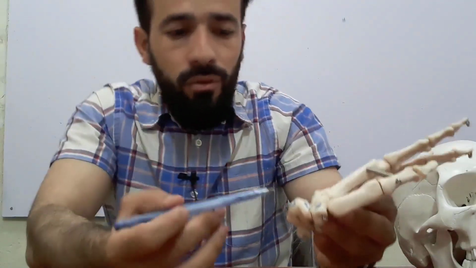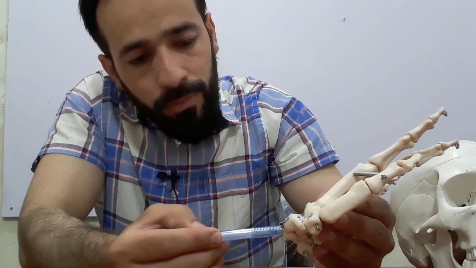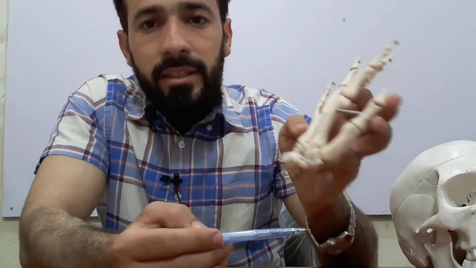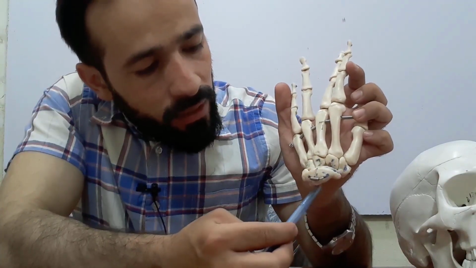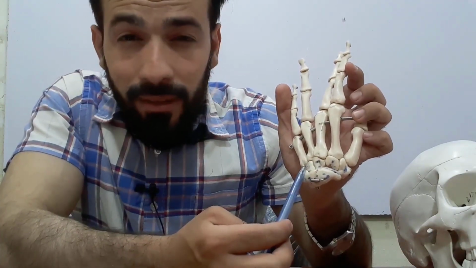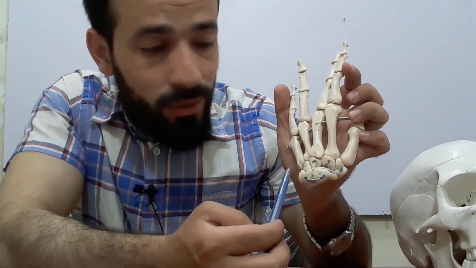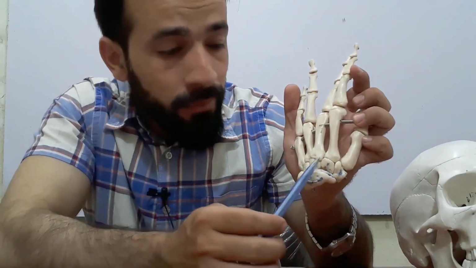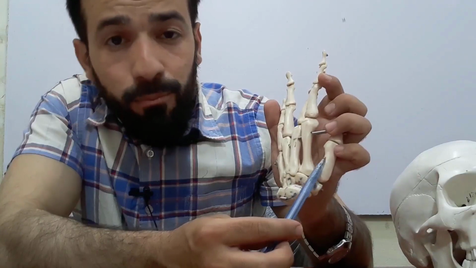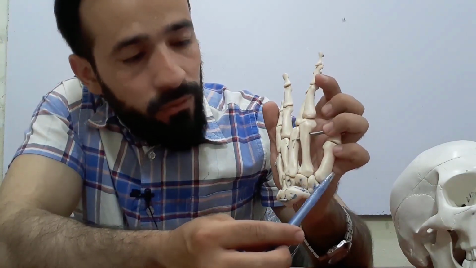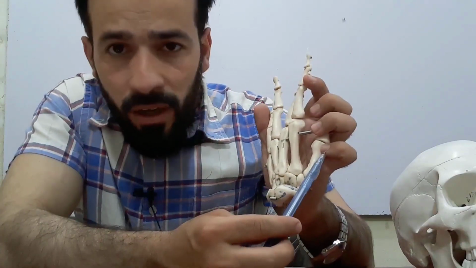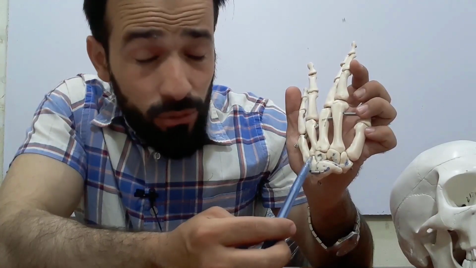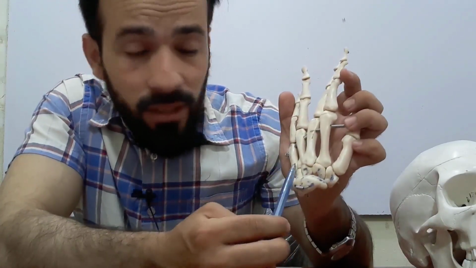So this is the hand. Now your hand consists of a group of small bones, and they are 8 bones, right? These 8 bones are called the carpal bones. We will discuss each bone in different lectures. Don't worry, I will have a separate lecture on the carpal bones. Then there are 5 metacarpals, 1, 2, 3, 4 and 5, going lateral to medial. So 8 carpals and 5 metacarpals, total 13 bones.